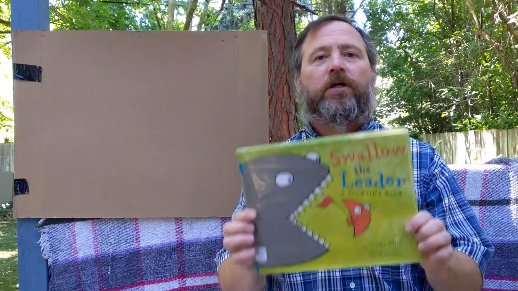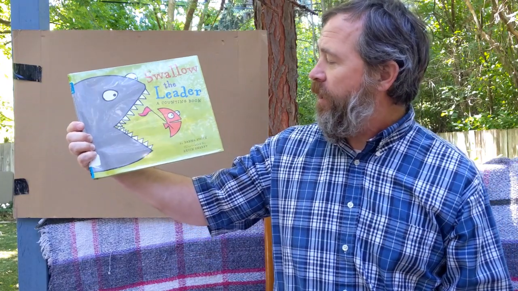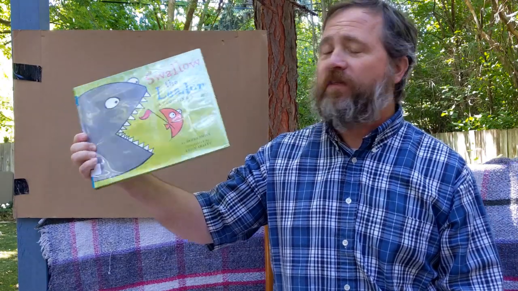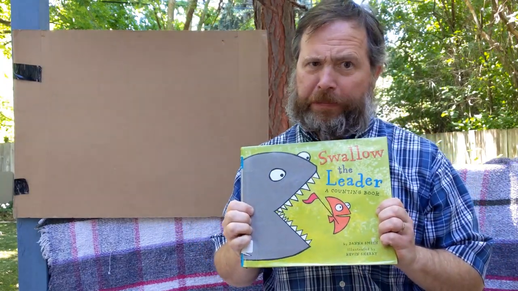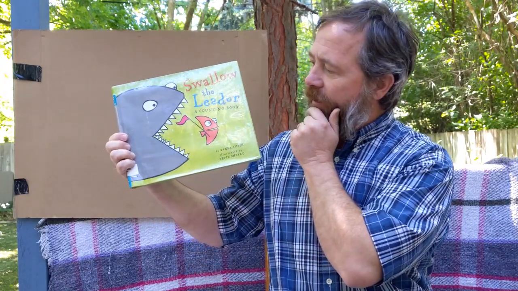further early literacy. So today we're going to look at a book called Swallow the Leader. It's a counting book, and it's by Dana Smith and Kevin Sherry. Sherry is the illustrator. So it's called Swallow the Leader. Uh-oh. I wonder what's going to happen here. Okay, I'm back.